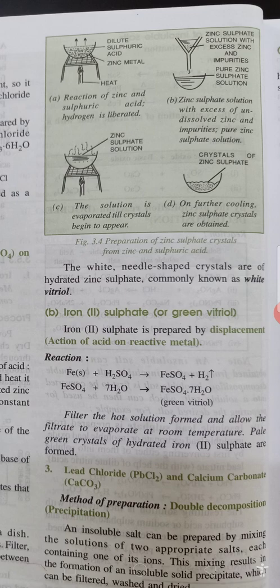Now children, ferrous sulfate or green vitriol is also prepared by displacement. So iron sulfate is prepared by displacement, action of acid on active metal. For example, iron plus H2SO4 gives you ferrous sulfate plus hydrogen, and ferrous sulfate reacts with 7 water molecules to give you hydrated ferrous sulfate. Now this is green in color, so it is called green vitriol.